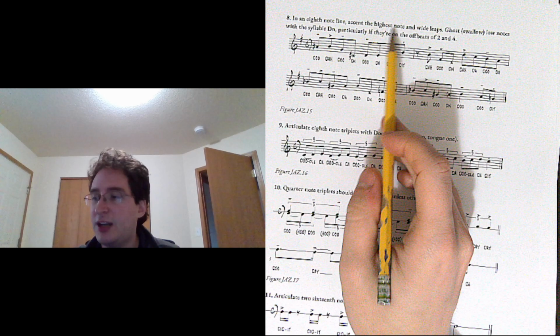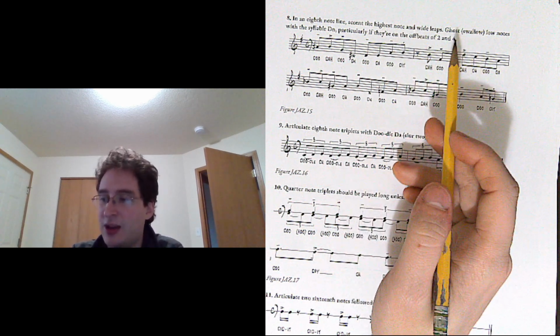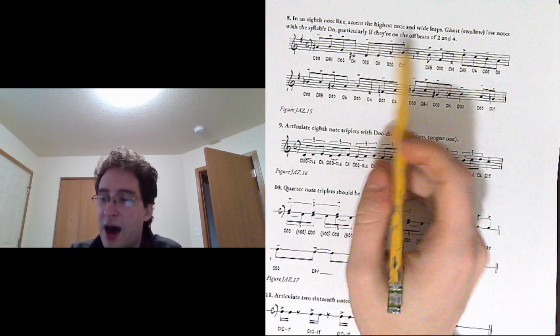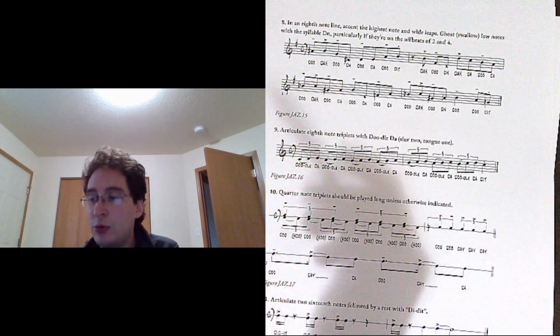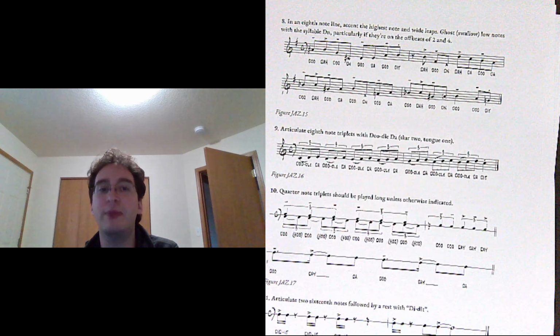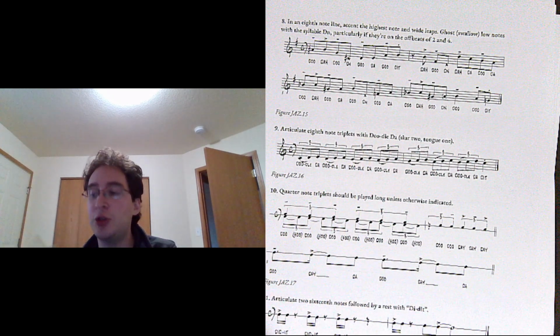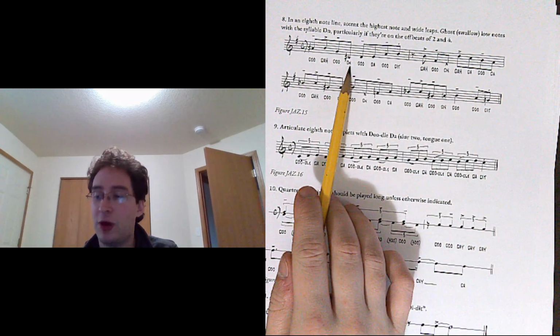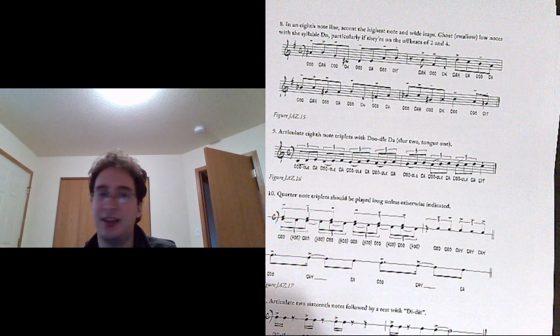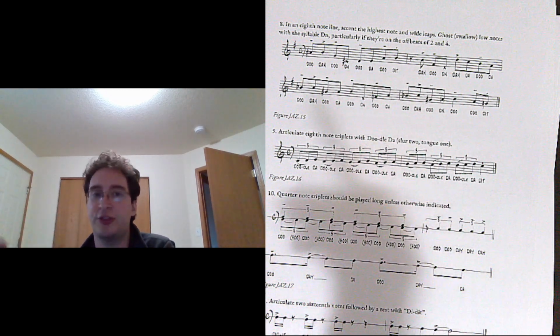If you have an eighth note line, you want to accent the highest notes and any wide leaps. If you have low notes, do da do do, you can kind of swallow them. It doesn't actually have a vowel. Do da do do. Particularly if it's an offbeat of 2 or 4, characteristic if you're playing that line on an instrument, you would also ghost it.